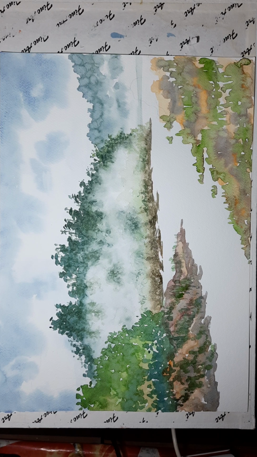Now I need a little bit of yellow ochre, and a little bit of yellow. Yeah, little bit of chrome yellow. The recording is going on. Little bit of chrome yellow. Gamboge yellow is there.